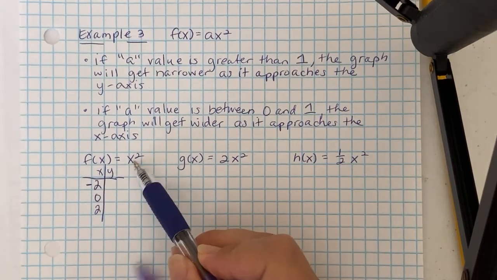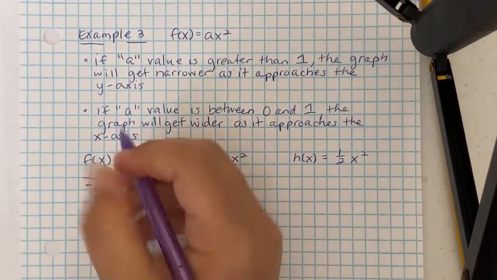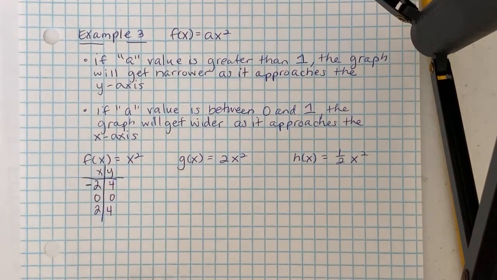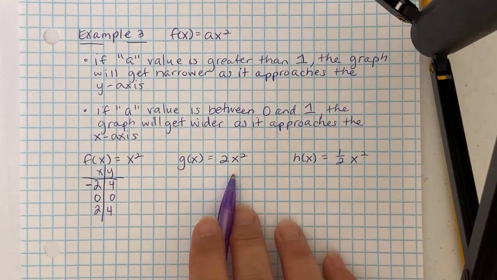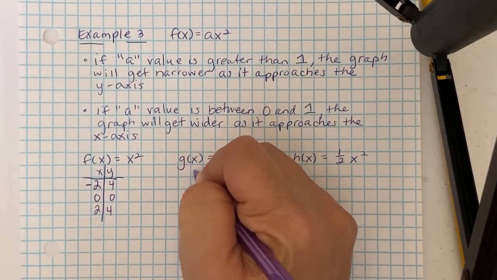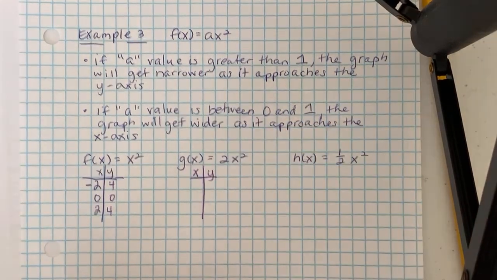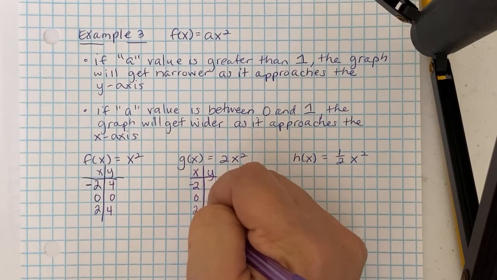So if I have -2 and I square it, I get +4. 0 squared is still 0. 2 squared is 4. The reason I did that is now we're going to use these values in the next equations. This one requires you to do your t-charts for all of them. So I'm going to put my -2, 0, and 2 again.